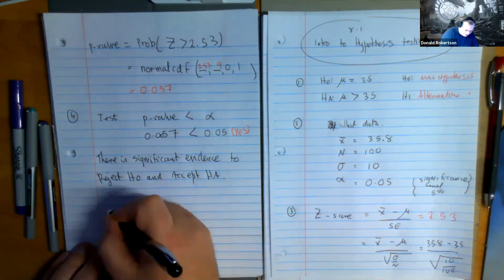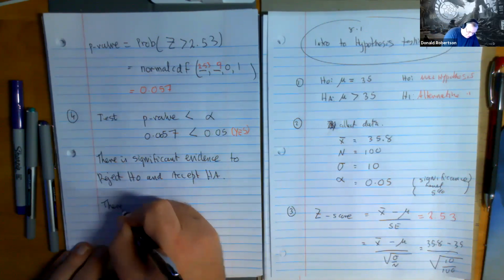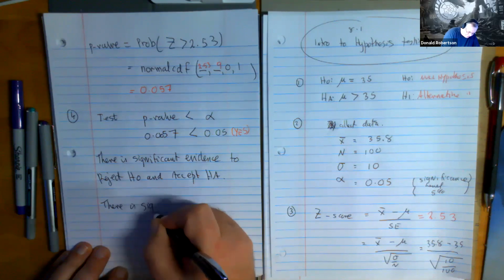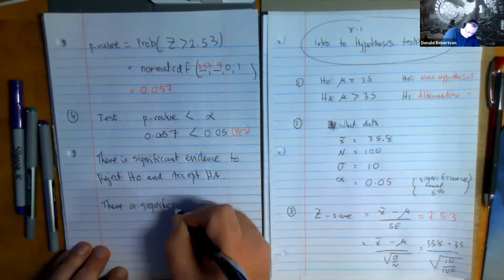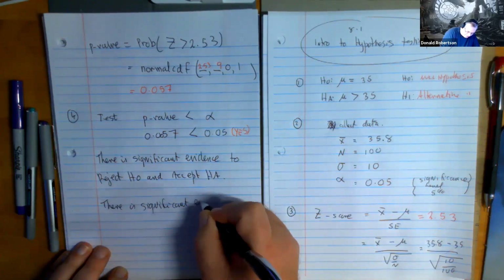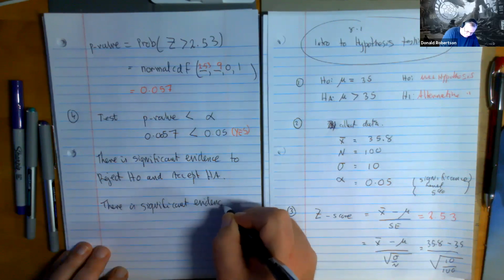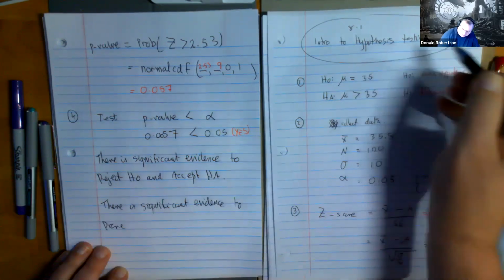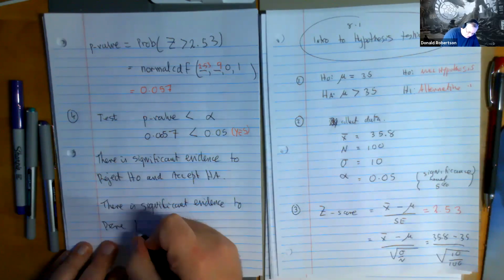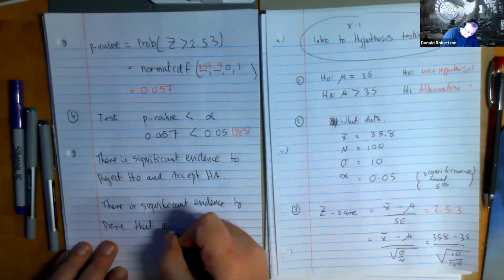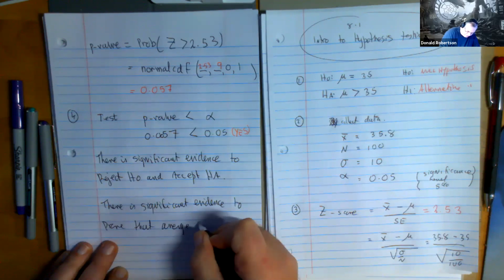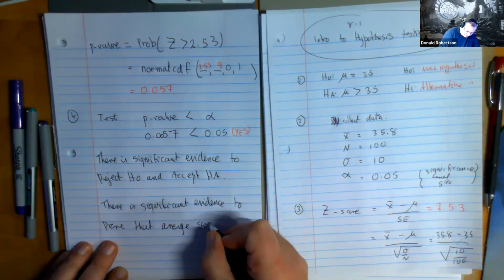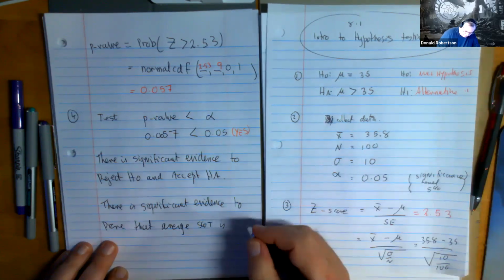Or in English, there is significant evidence to prove, well, in my story, that the average Scot is older than 35.